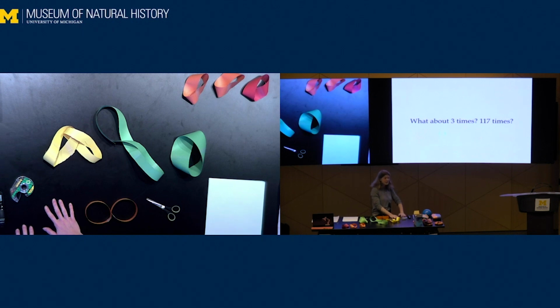Yeah, so how many separate pieces do you think I will get if I twist it 3 times and then cut it out? Any guesses? So we've got a guess for 2. 1. So I think in this case the answer is 1. What do you think it is about the number 3? It's an odd number. That's right.